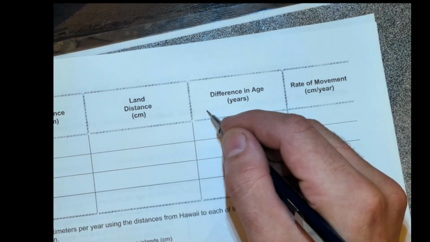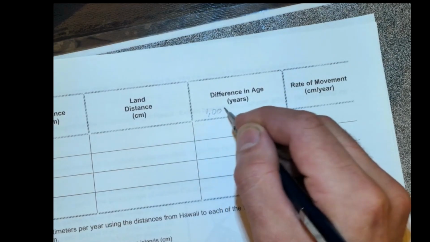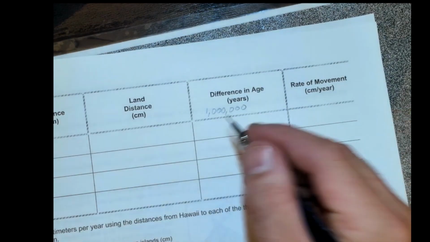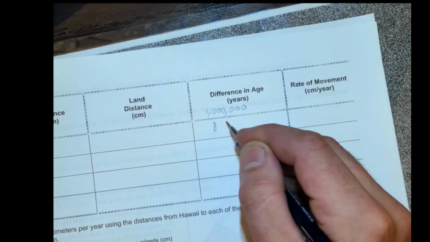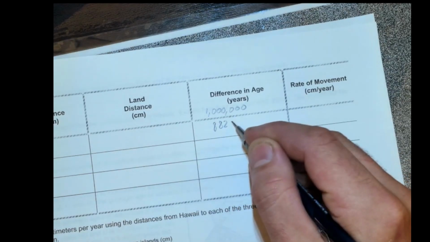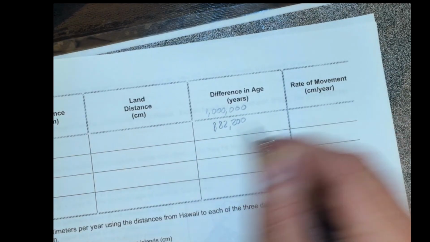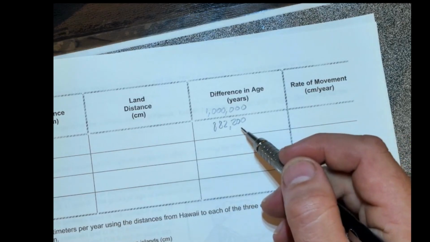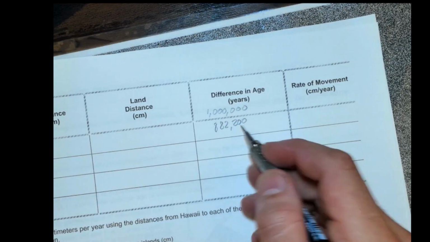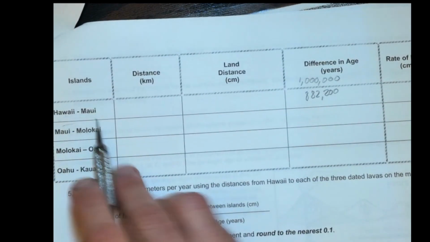If I know 1 million looks like this, it's got those 3 zeros, and we're looking for 0.88, you could just basically plug them in: 882,200. So the difference in age would be 882,200 years. That's the difference between Hawaii and Maui.